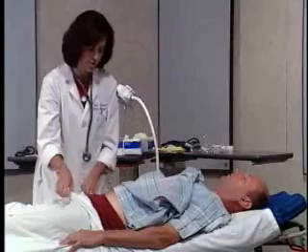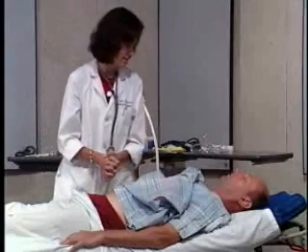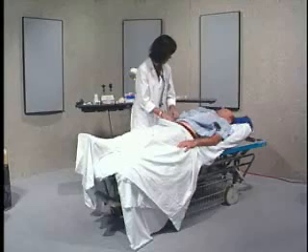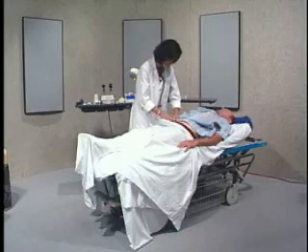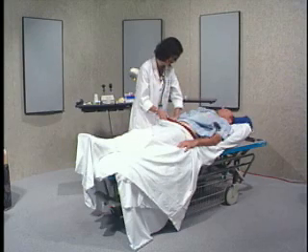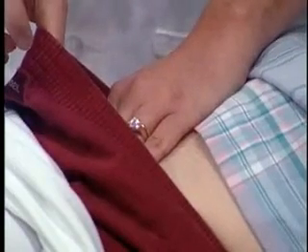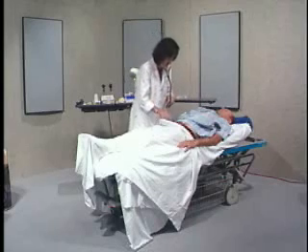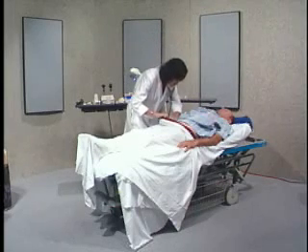Okay, I'm next going to check the groin area for any swollen glands and also check the pulses in that area. Any tenderness at all? No. No? Okay. Nice strong pulses. Okay, I'm going to listen to the flow, same as we did in the neck, over the groin area.